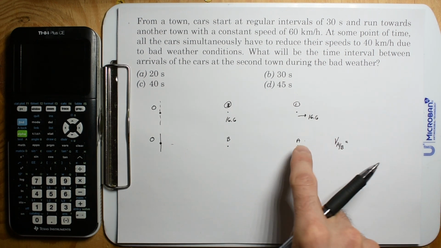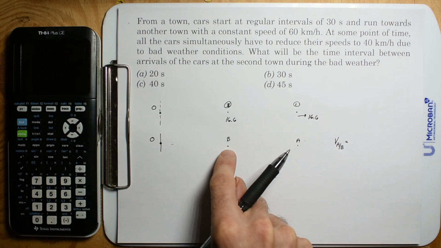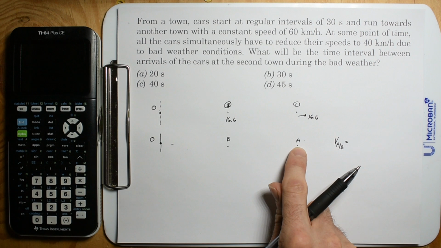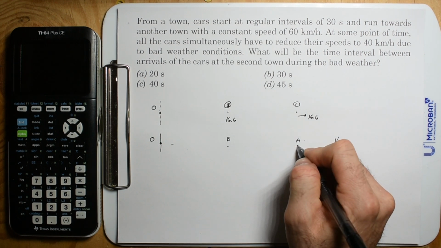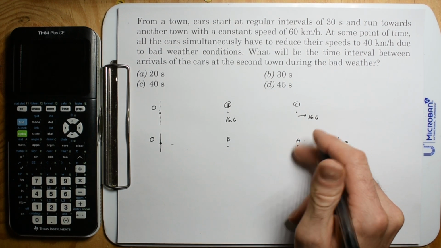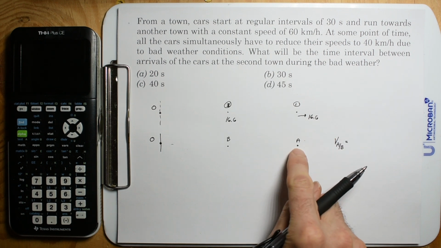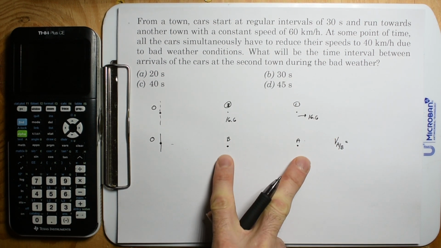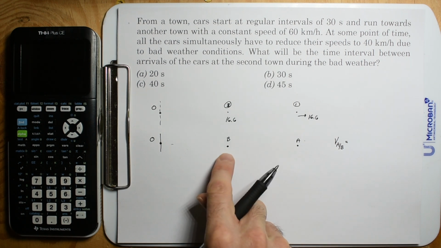Also, it's called the velocity of A as seen from B. I don't know how you'd say that. Maybe you would say it like that. I mean, if you're in the car at A, and as a passenger, you look behind and you see car B, what do you notice about car B?